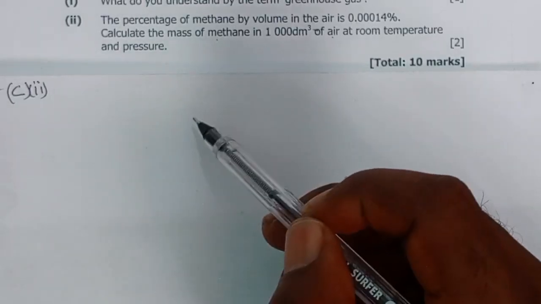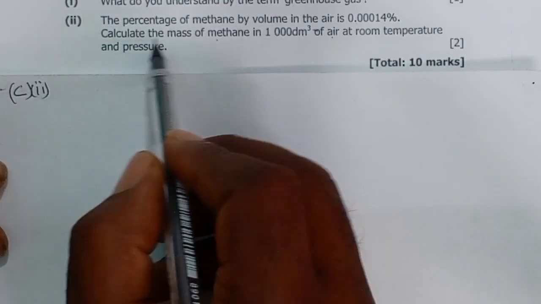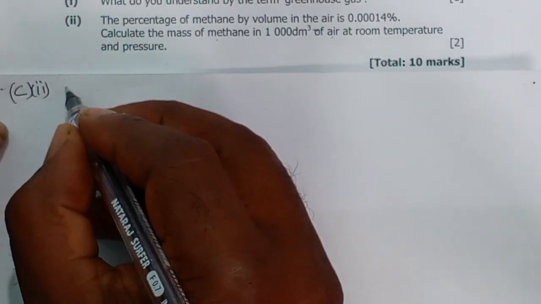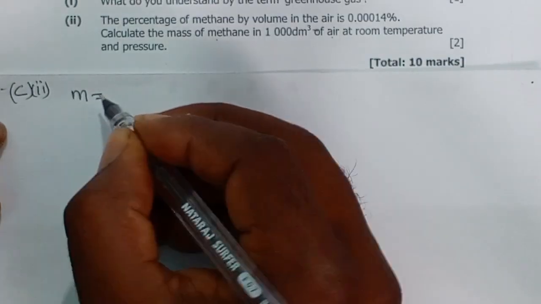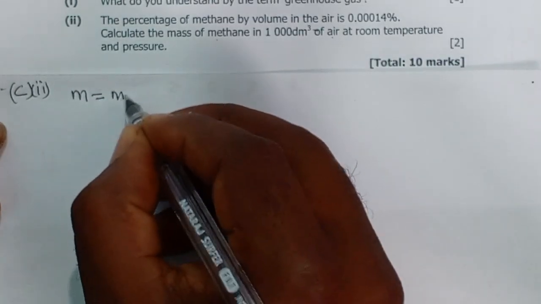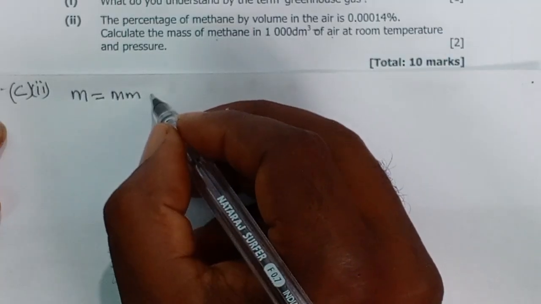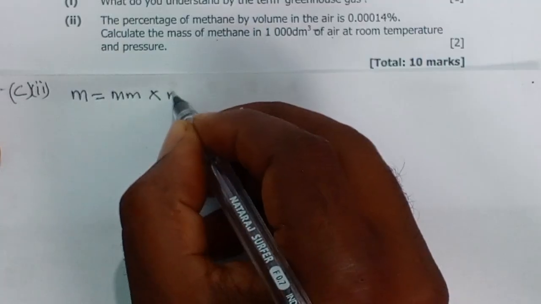What is the demand of the question? The demand is to calculate the mass of methane. So mass of methane is equal to molar mass, or relative molecular mass, times number of moles. That is the formula.